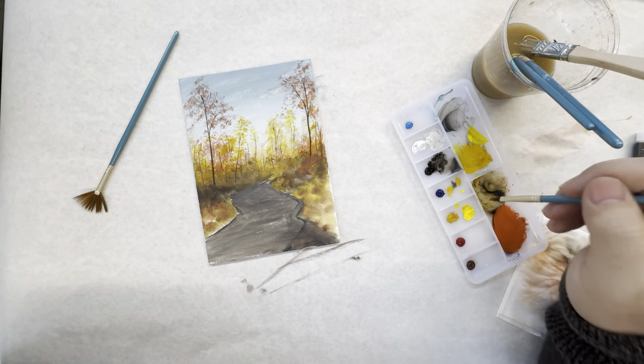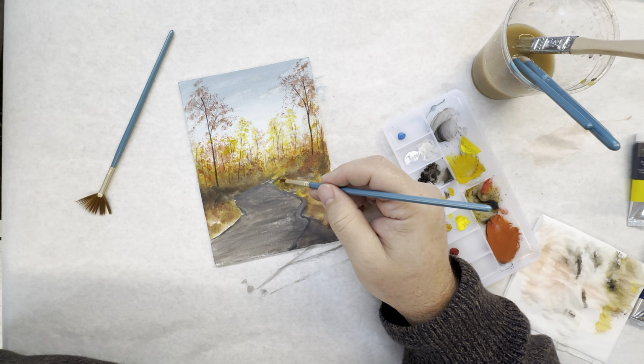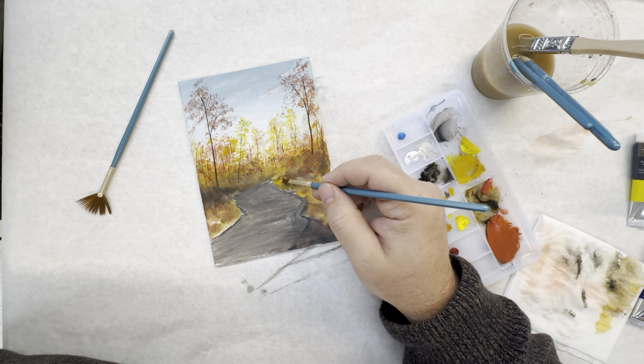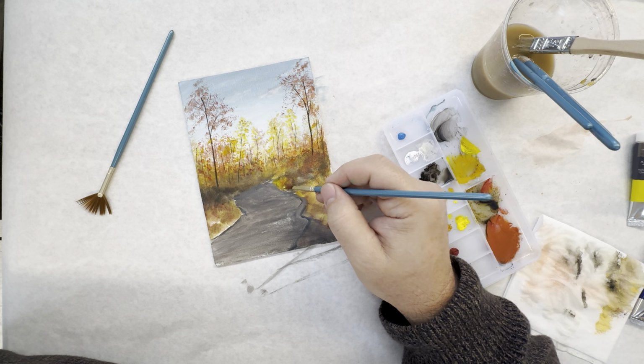Okay, now let's start to work on, and I think I'm gonna add some more trees and some more things in here, but I'm gonna move to a little bit of a different area and start lightening up this area along the shoreline.